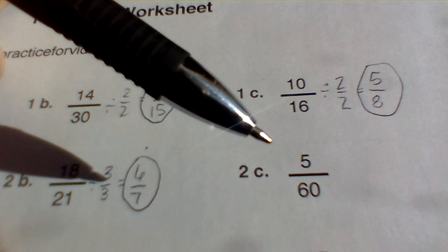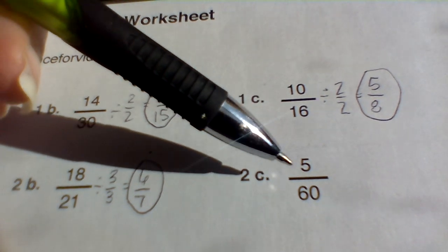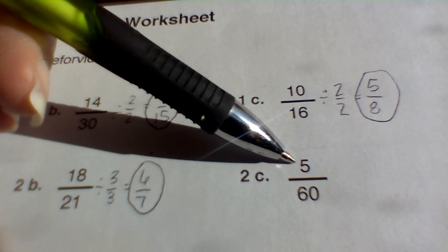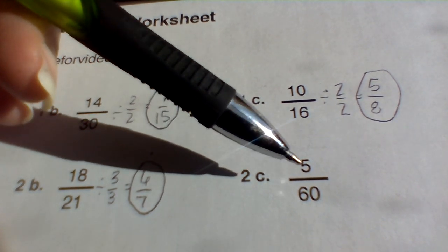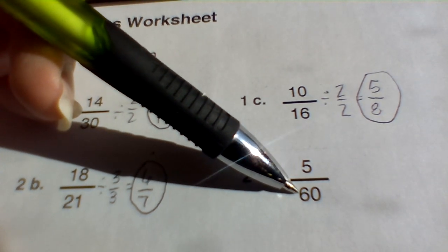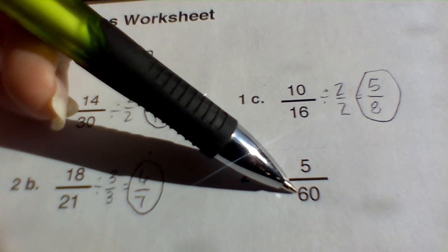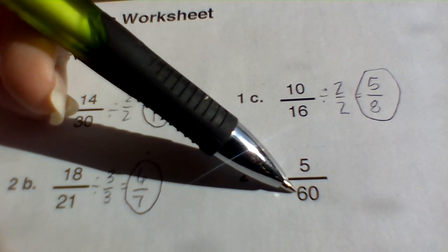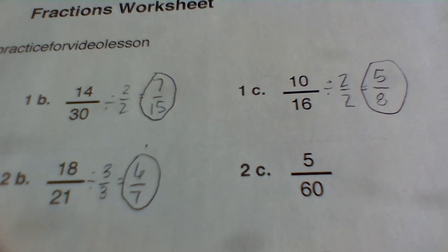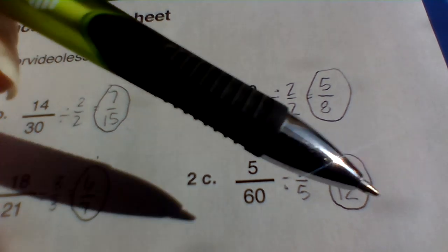The next one I have 5 over 60. Well, you know what? Every time I see 5, I think of a clock. Because when I think of a clock, that helps me also to know 60 is a multiple of 5. Think about that. There's 60 minutes in an hour. So if I have 60 minutes, I want you to stop and think, what number is my big hand on? Because that's my minute hand. If you said 12, you're correct.